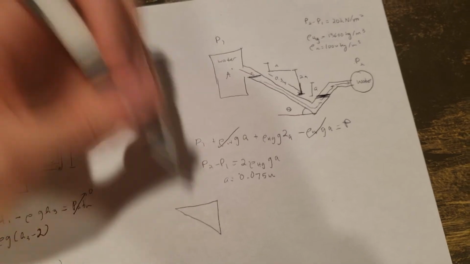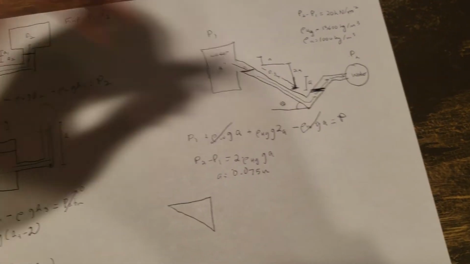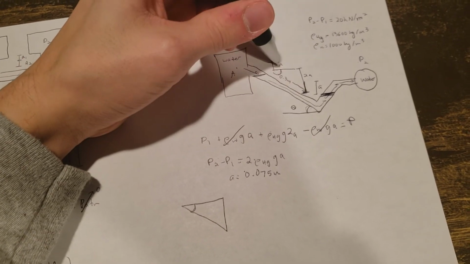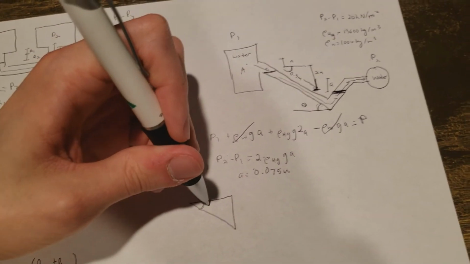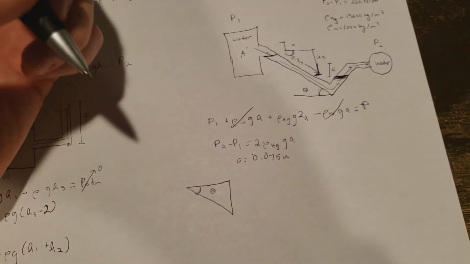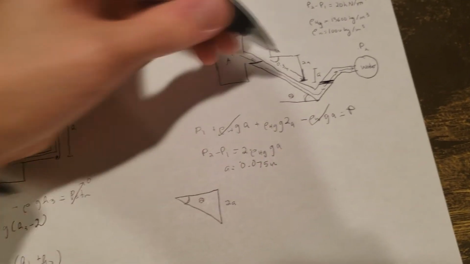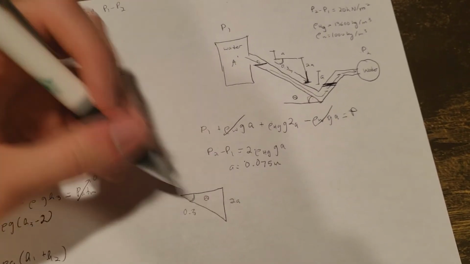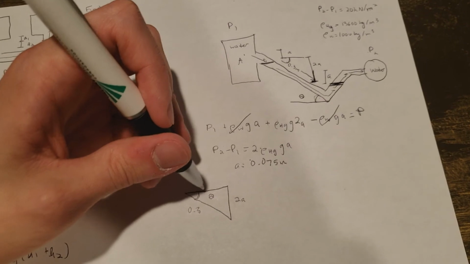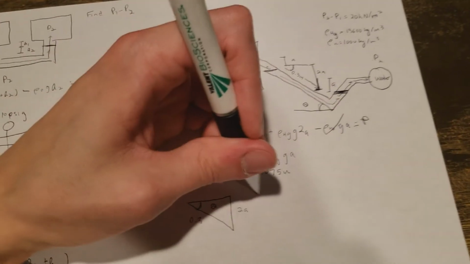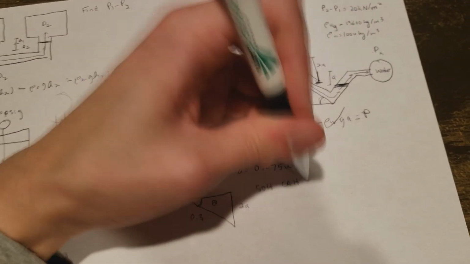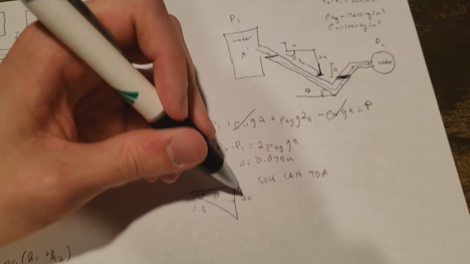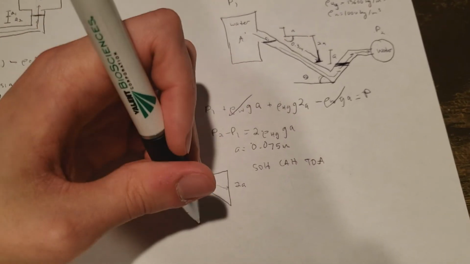We want to find our theta. We can set up a little triangle right here. We know that this angle on this side is going to have to be equal to this angle. This is just geometry. So we'll assign that a value of theta. We know that this height right here is 2A, and this length is 0.3. That's our hypotenuse. And we're finding for theta. So set up SOHCAHTOA. I still use it to this day. So we know that opposite is 2A, and our hypotenuse. So we want to use sine.